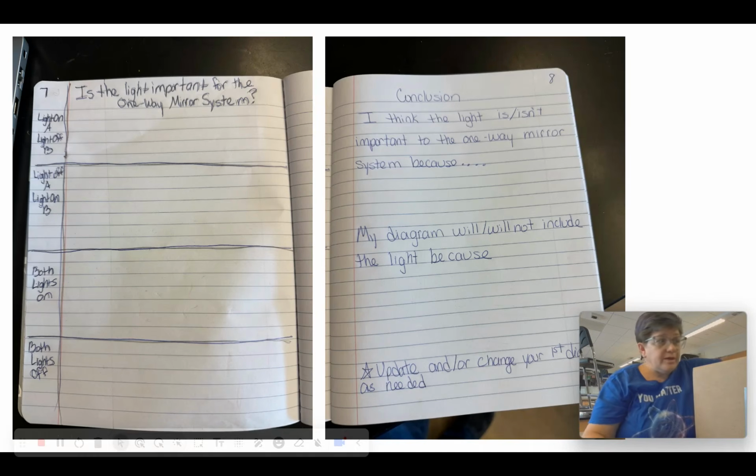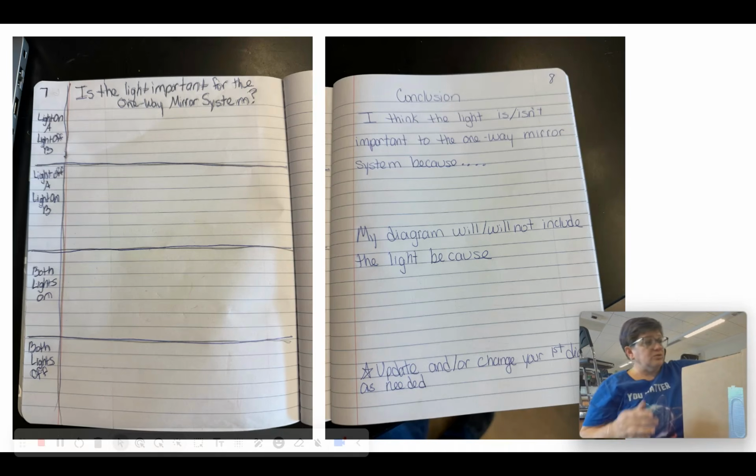Then I'm going to have both lights off. And this is important to really cover. Try to keep as much light out as you can. And look through each. What do you see as the viewing, as the character in the box? Okay? That is what your activity is.